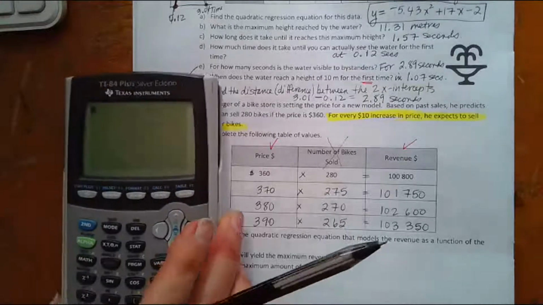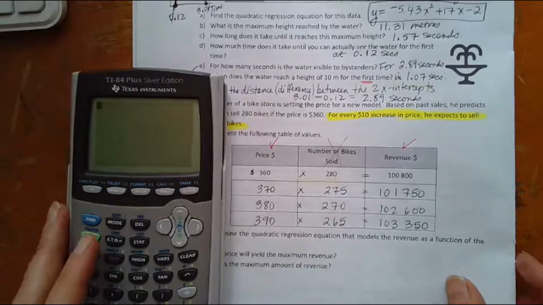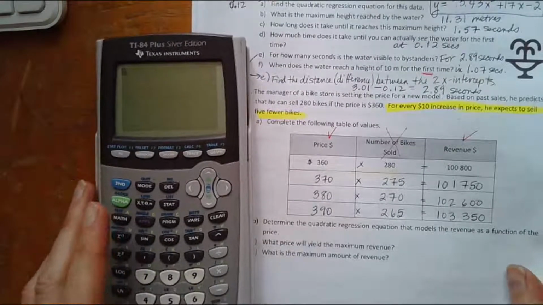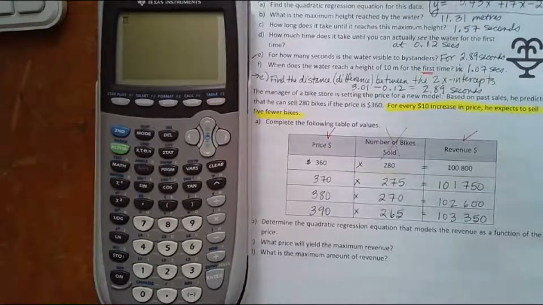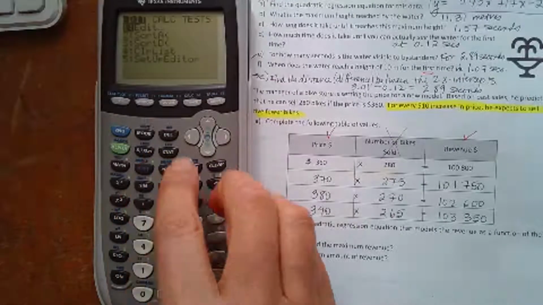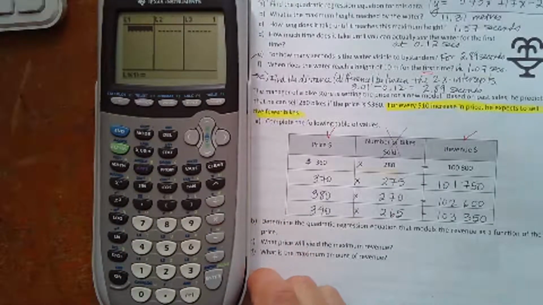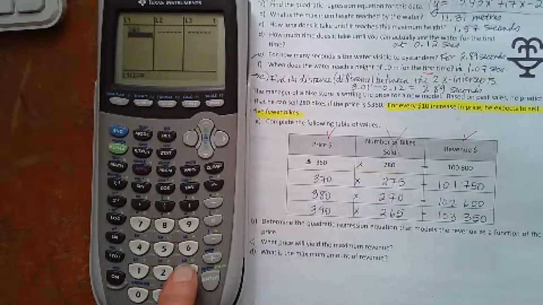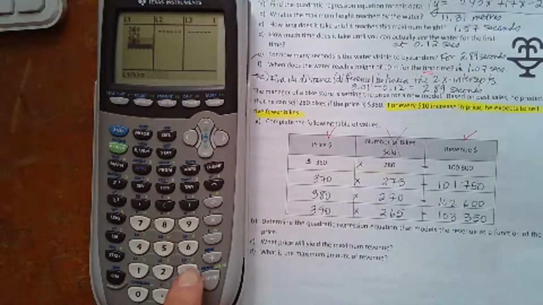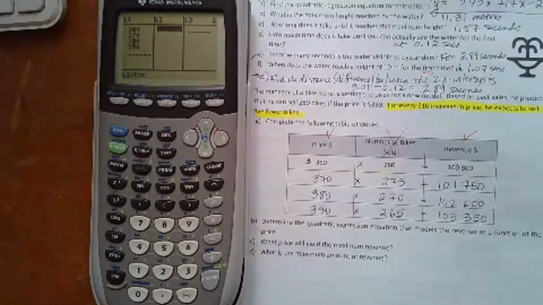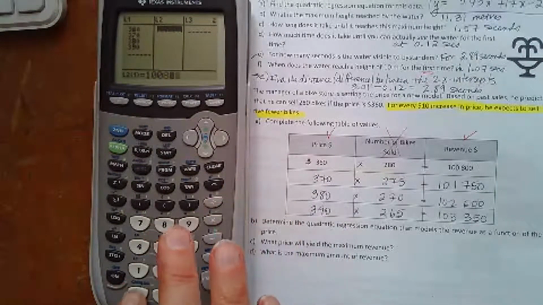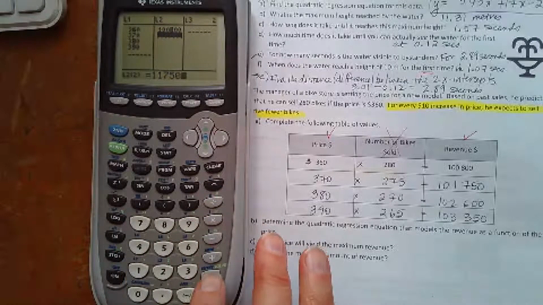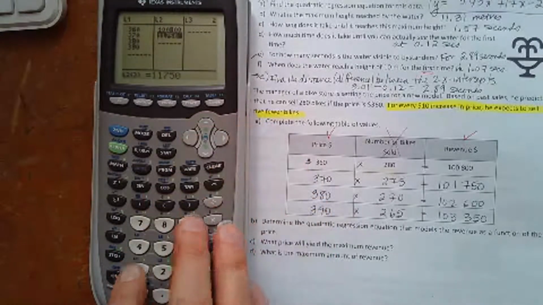All right, I'm just going to move my calculator over. Just going to do this. So I'm going to go back to edit first to get all my values in. So I'm entering in price and revenue. So 360, 370, 380, and 390. And I get 100,800. Whoops.